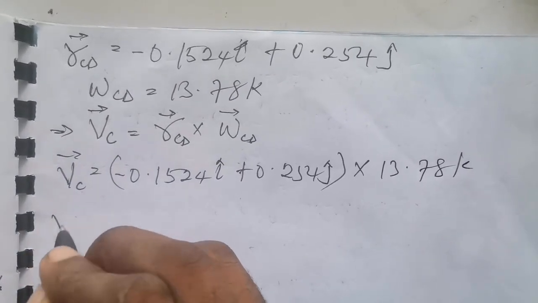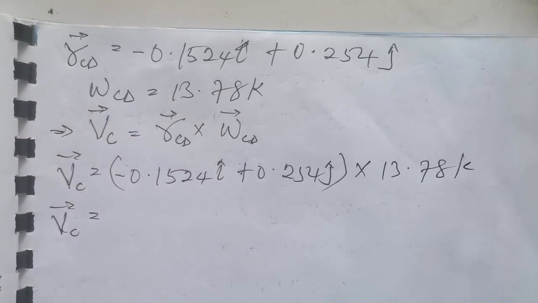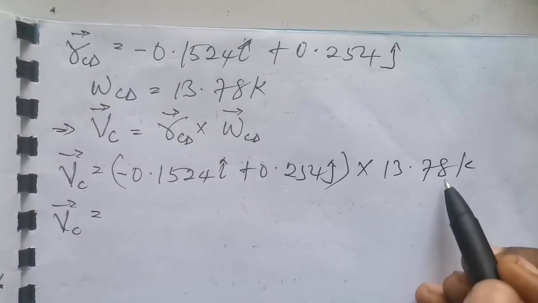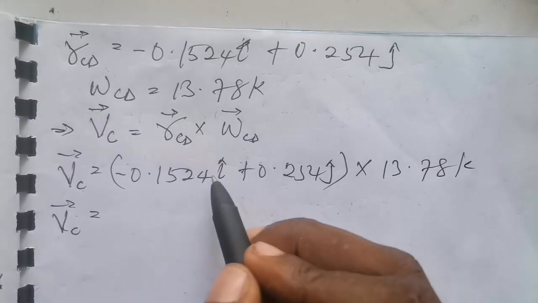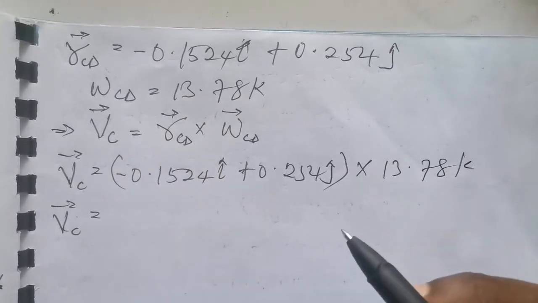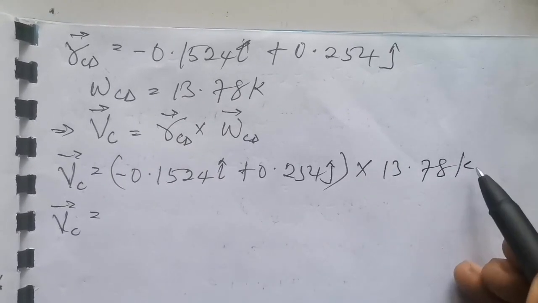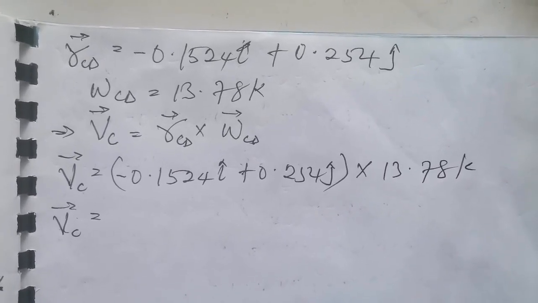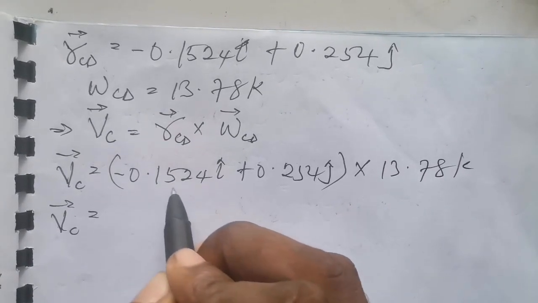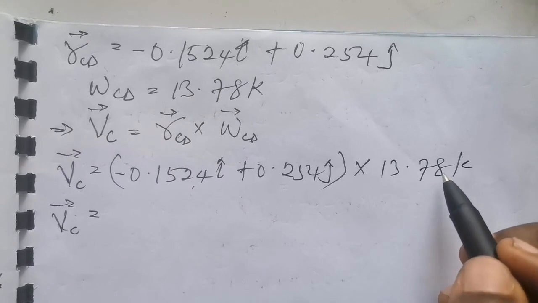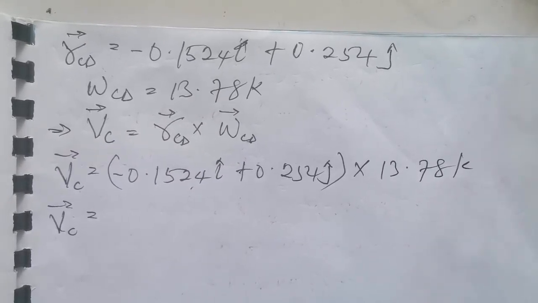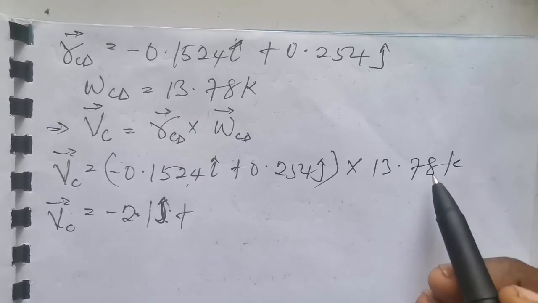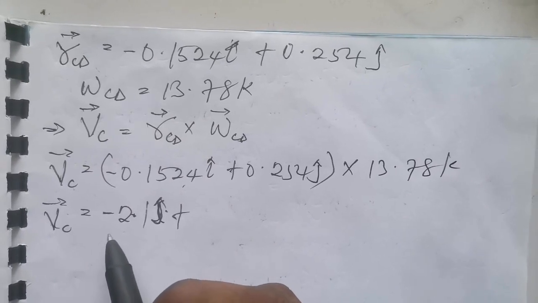So VC is going to be equal to minus 0.1524 multiplying 13.78, then K crossing I. We maintain K cross I all throughout the calculation, but you can also do I cross K and J cross K. The only thing that will change is the sign, but it doesn't mean you're wrong. Minus 0.1524 multiplies 13.78 gives us approximately minus 2.1.